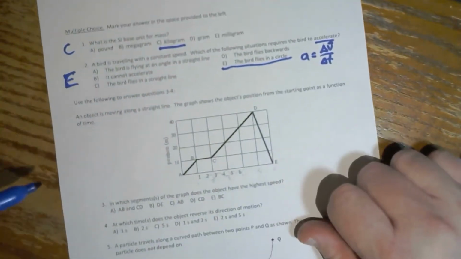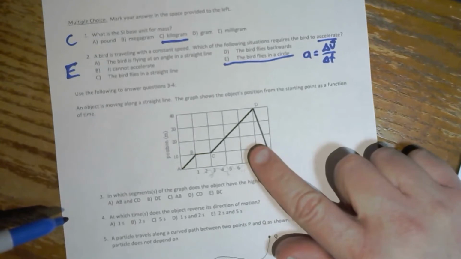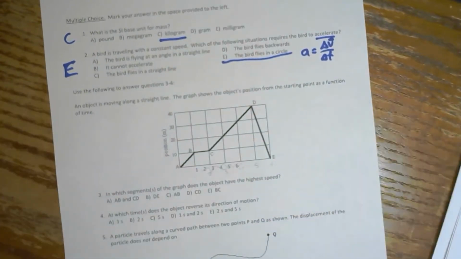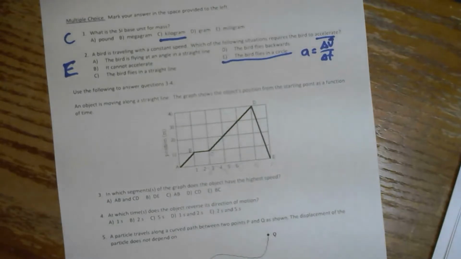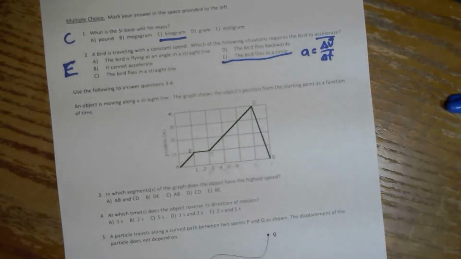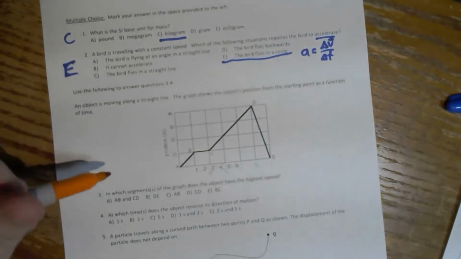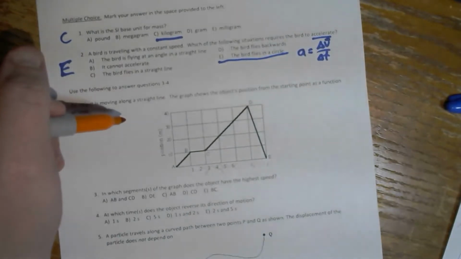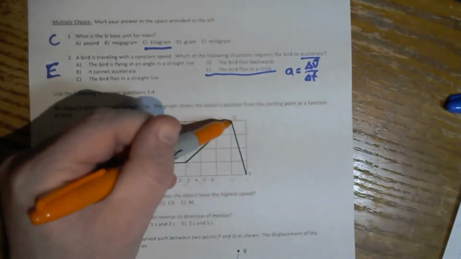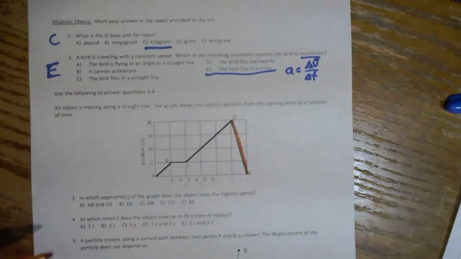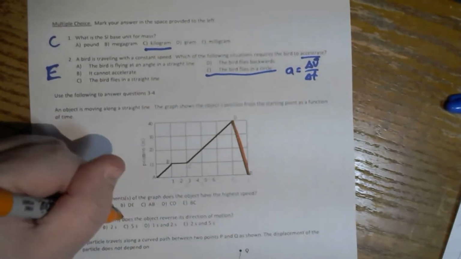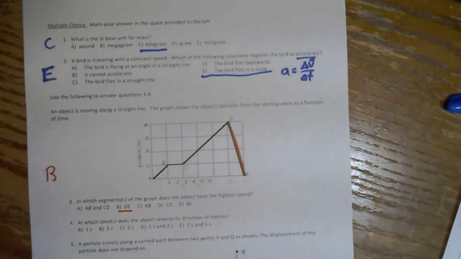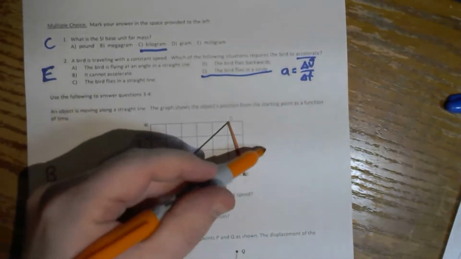All right. For questions 3 and 4, you're referring to this graph of position versus time. Now, on a position versus time graph, we can find out information about the velocity or the speed, depending on the question, based on the slope of the line. And so this question asks, where does it have the highest speed? Well, the highest speed would occur where it has the largest slope, even if it's negative. So during segment DE, this is where it has the largest slope, and so therefore choice B would be your answer. Largest slope means largest velocity.